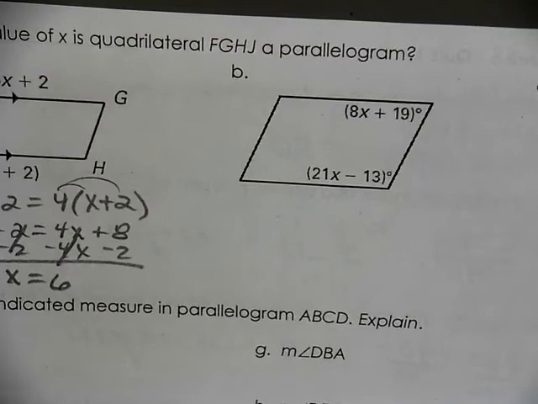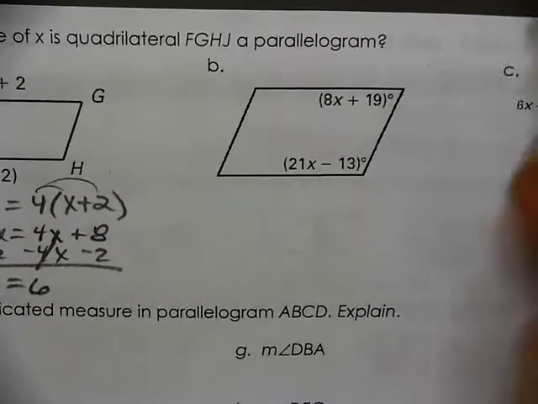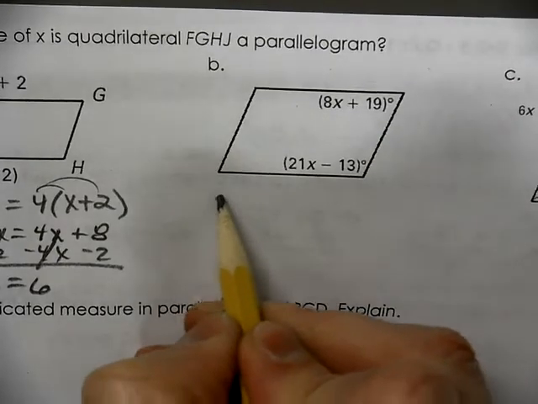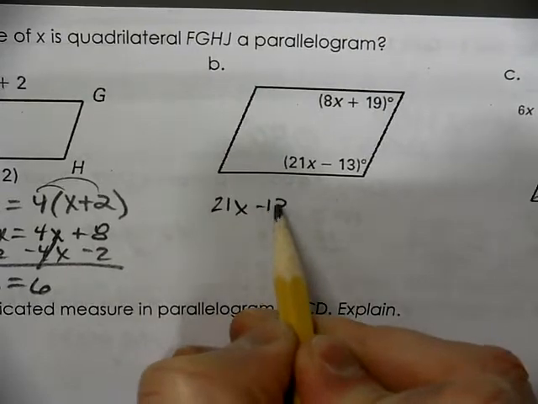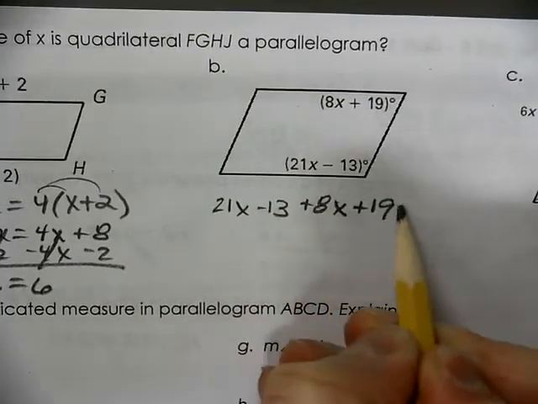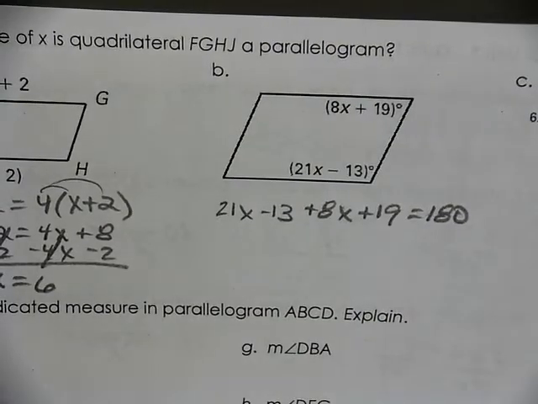What do we know for this picture? What's happening? What makes it a parallelogram? If this was a parallelogram, then consecutive angles are supplementary. So 21x minus 13 plus 8x plus 19, if they're supplementary, they add up to 180.